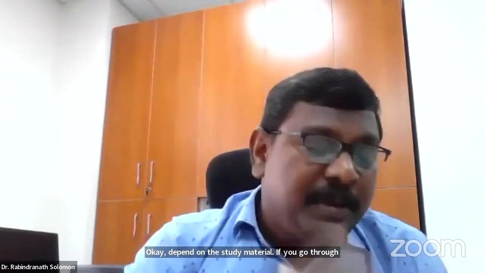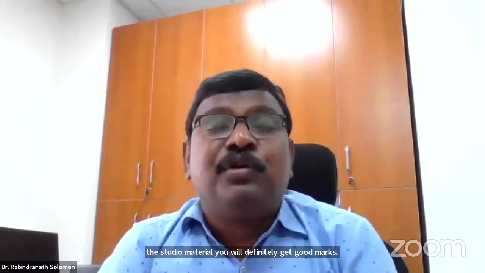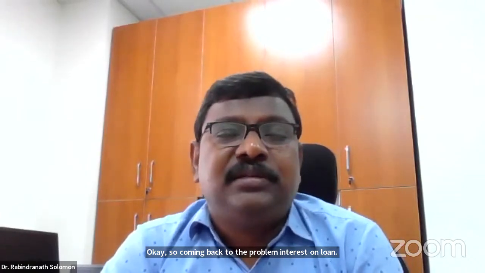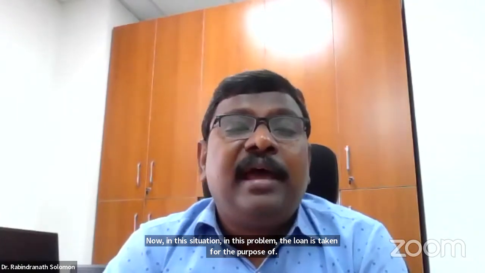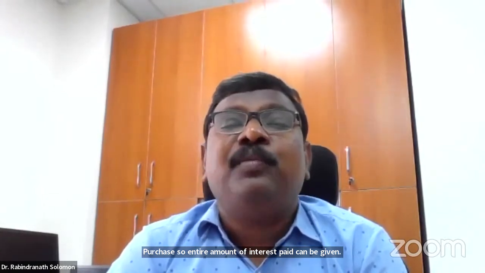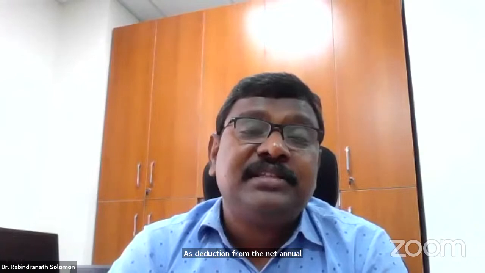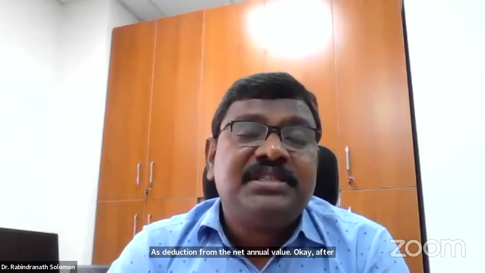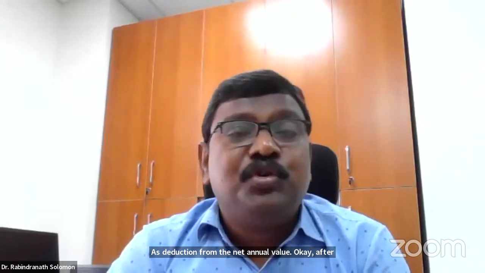So coming back to the problem, interest on loan. In this problem, the loan is taken for the purpose of purchase. So the entire amount of interest paid can be given as deduction from the net annual value, after giving deduction under section 24(a), which is 30% of NAV. So you get the income from house property.